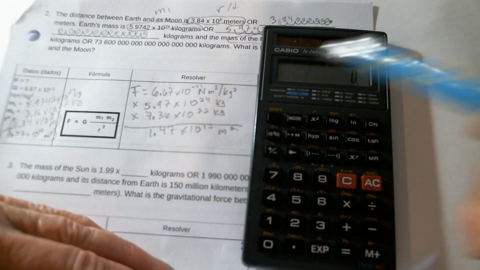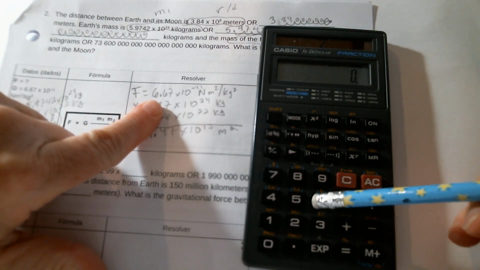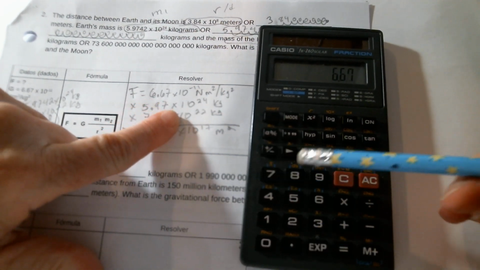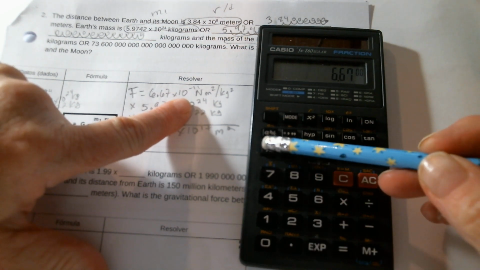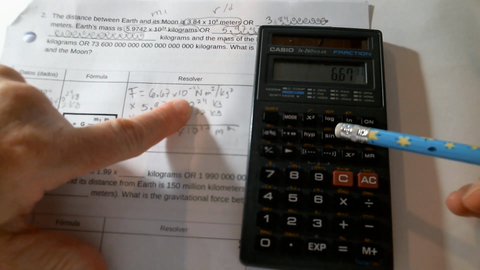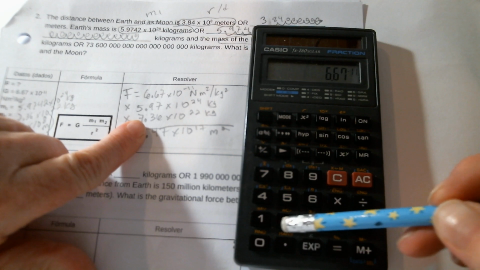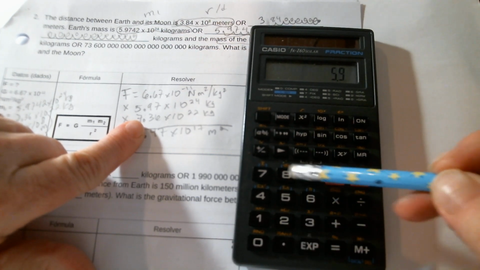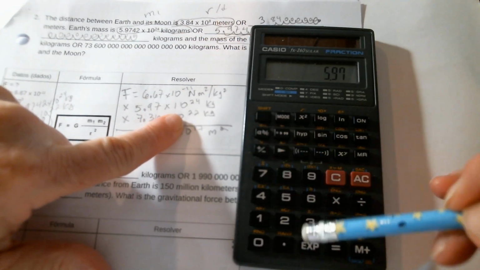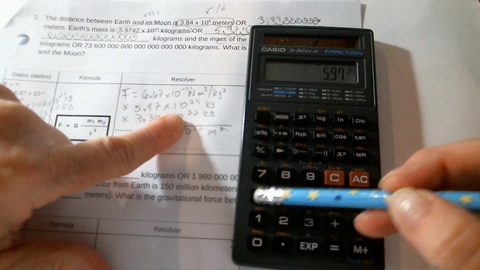Okay, so first of all, I want to put this number in, 6.67 exponent negative 11. I'm going to multiply that by 5.97 exponent 24.